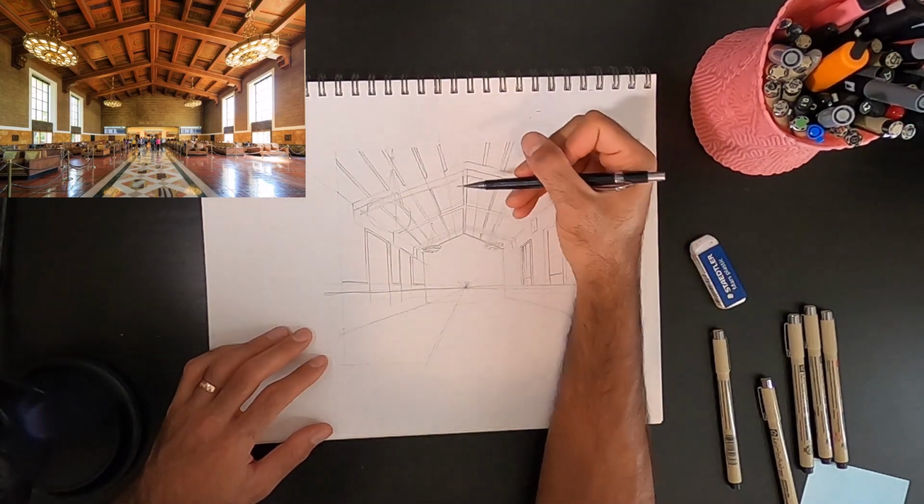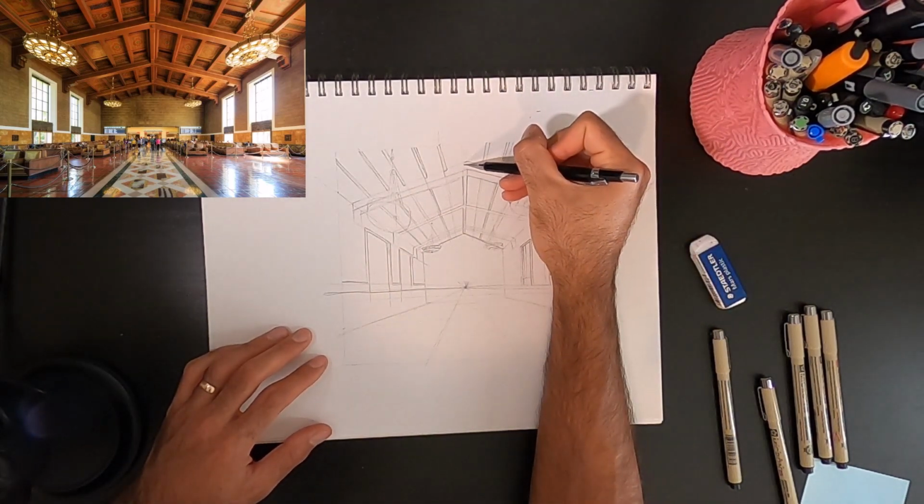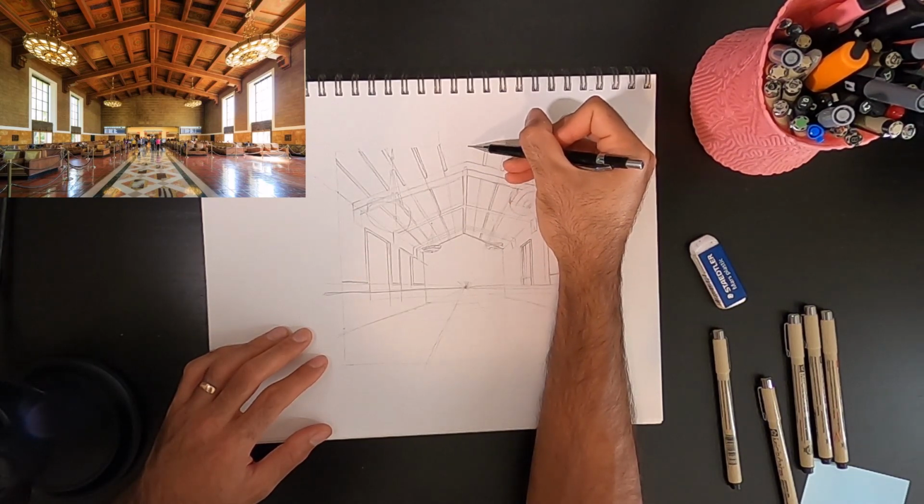And so I could also continue adding detail with pencil, or I could make the transition to ink at any point.